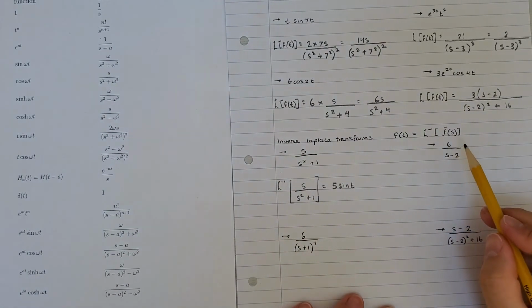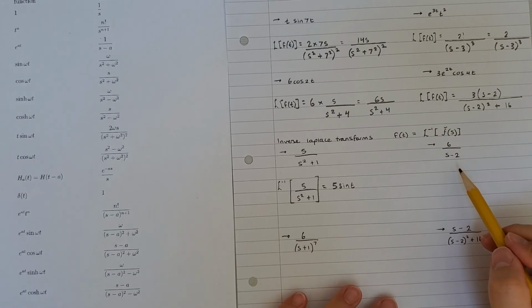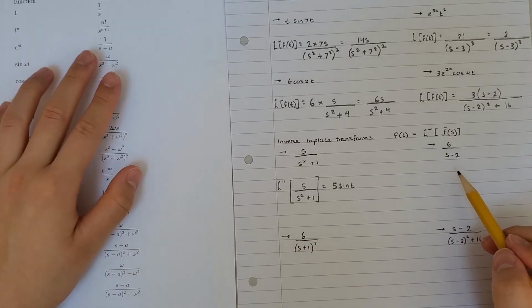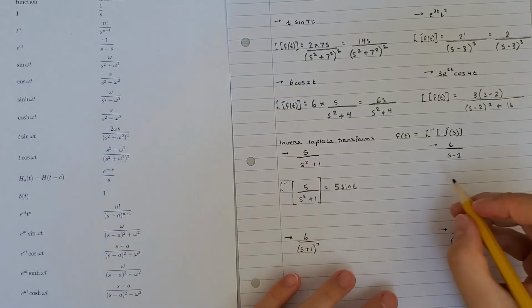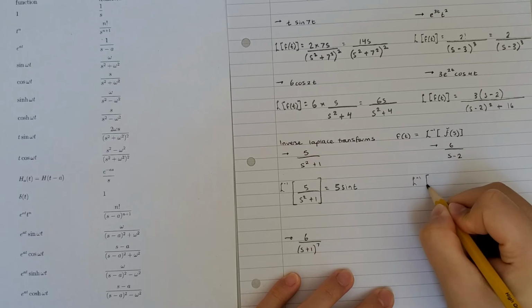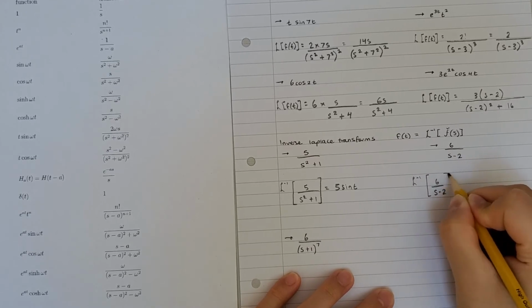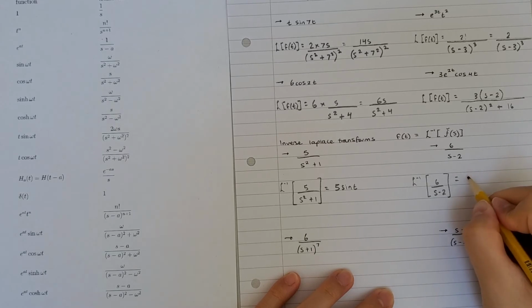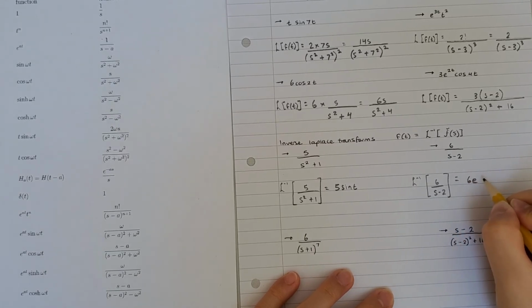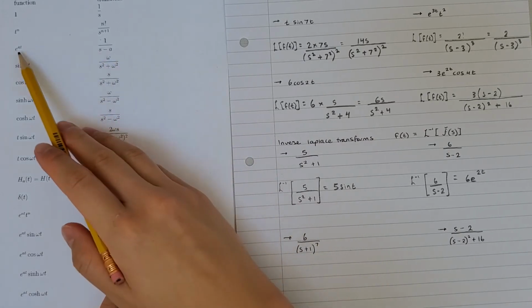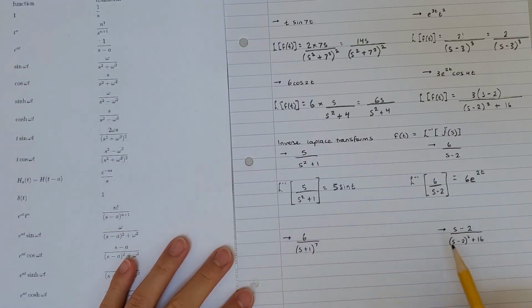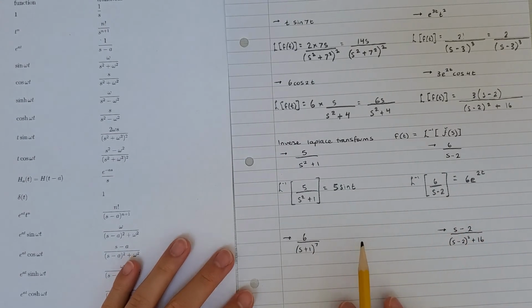The next one, we have 6 over s minus 2, so I'm thinking it's this one, because the s is not squared, there's no s on top, and it looks very similar. So inverse Laplace, 6 over s minus 2, so we can pull 6 out again, so 6e to the 2t, because we have 2 here, and it's minus a and positive a, so we've got to be careful with the minuses and positives.